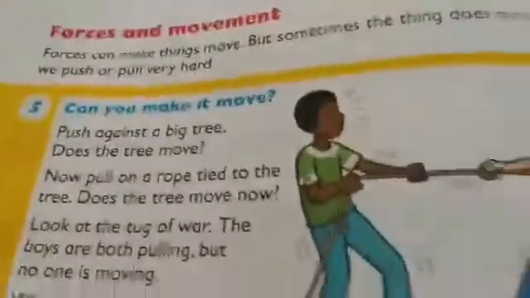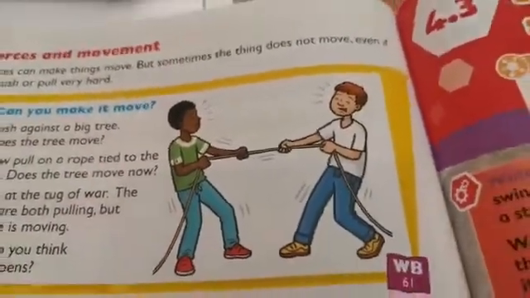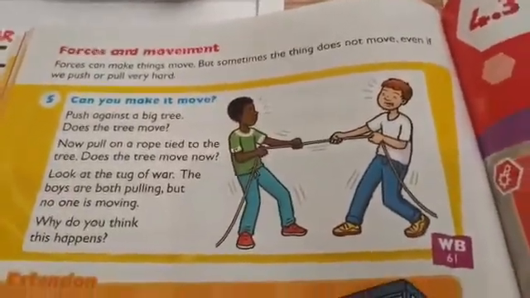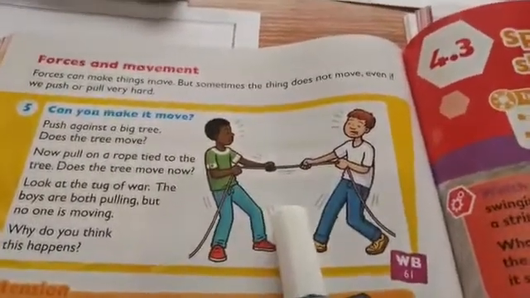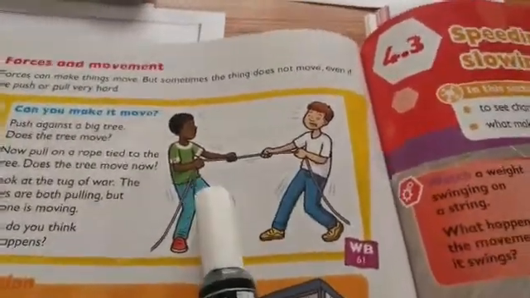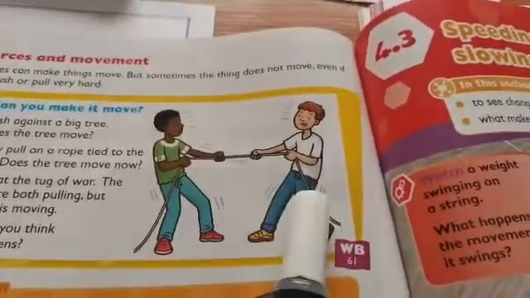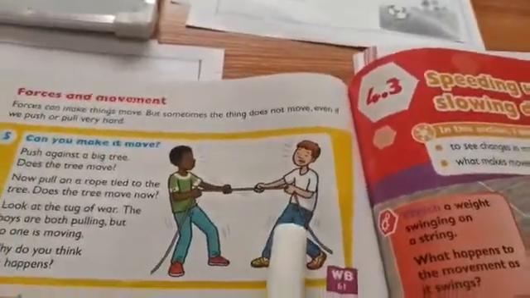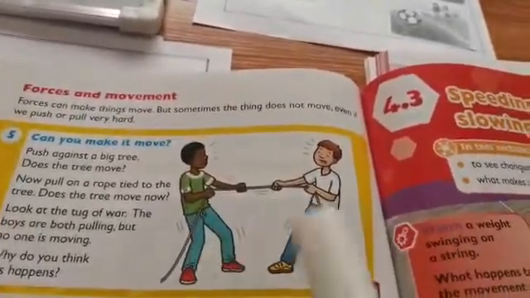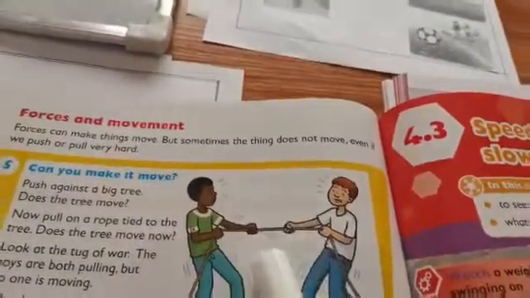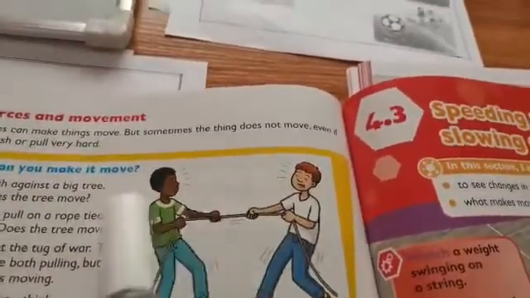Then if you are looking here in your student book, you can see page number 58. You can see the boys are playing tug of war, right? They are pulling the rope. What's happening here actually? Nobody can pull this back. Why? Because both of the boys are giving the same force. One is not stronger and one is not weaker. They have the same force. So the rope is not moving this side or this side.